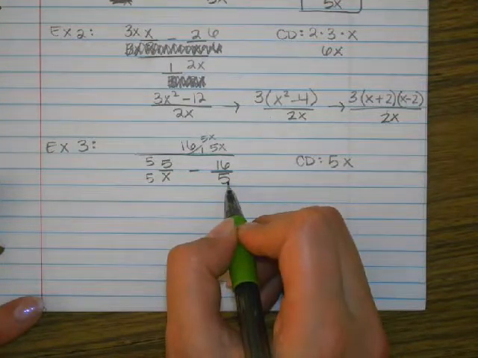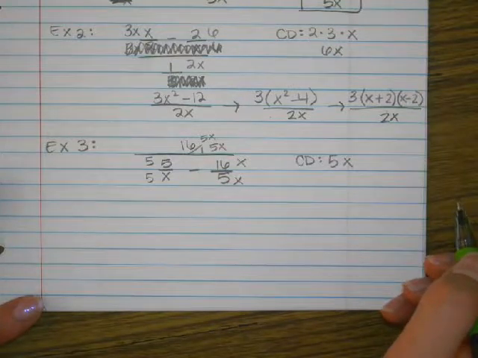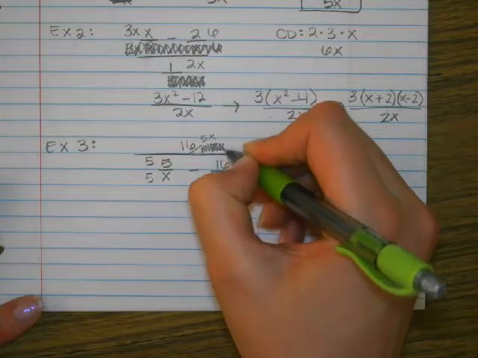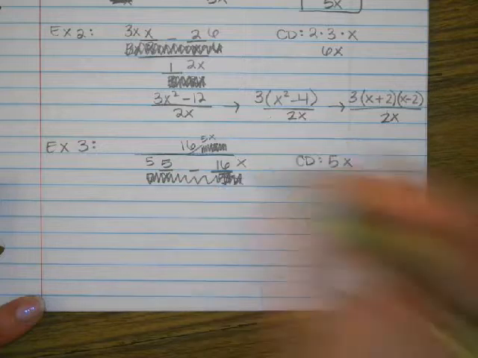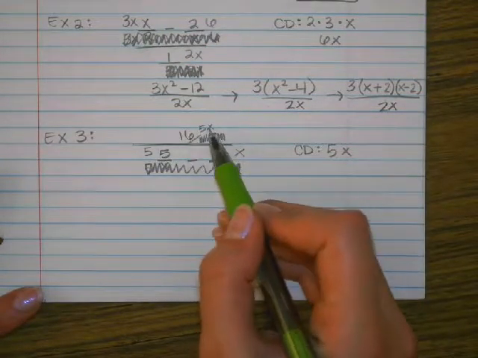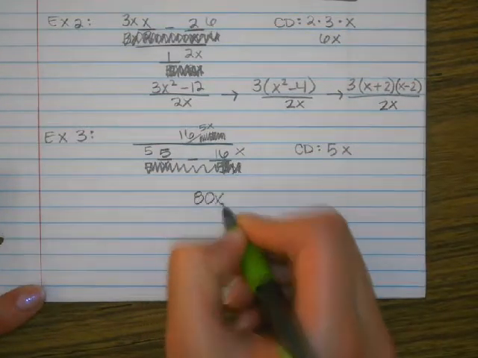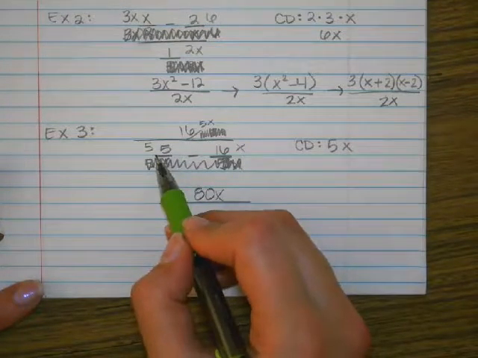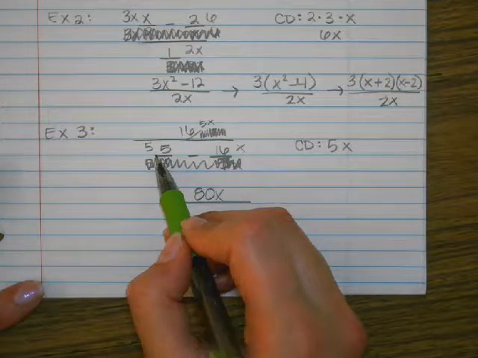It needs an x. All right, and then what do we do? Yeah, get rid of all those denominators. So 16 times 5x, 80x. And this is 25.